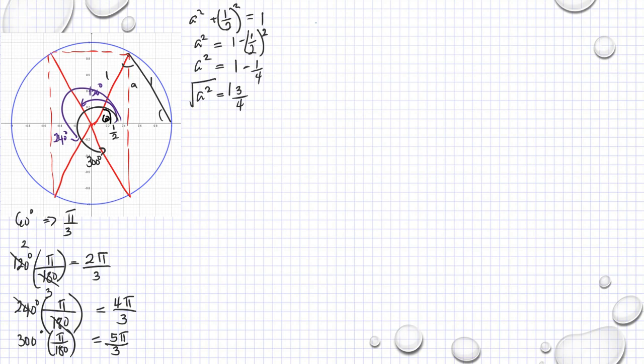Then square root of both sides of the equation, we have A is equal to square root of 3 divided by 2. It should be positive and negative.